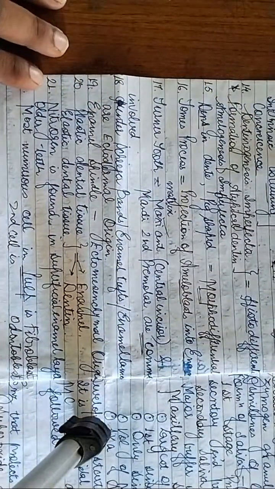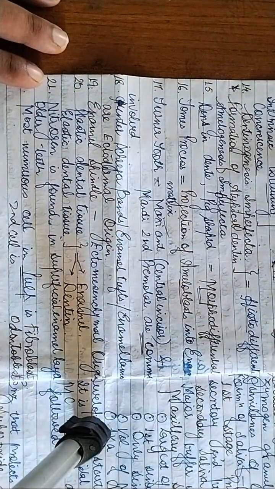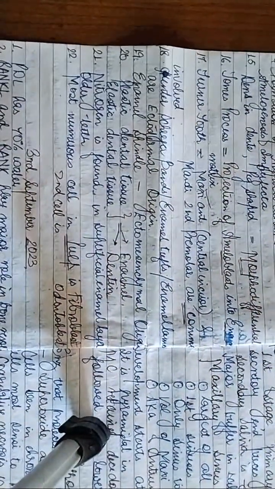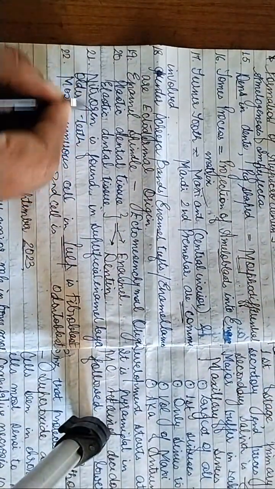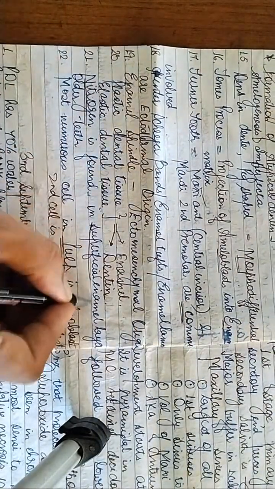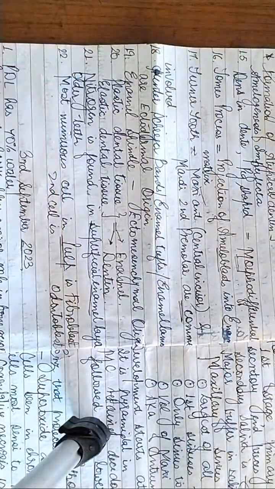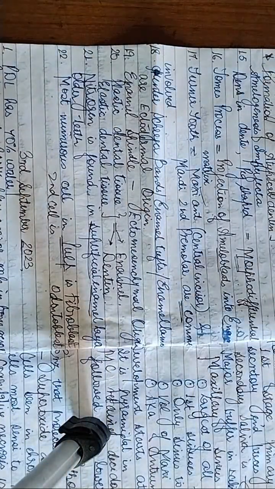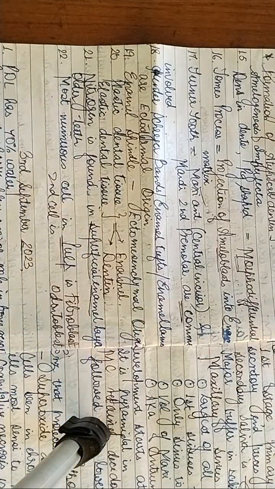Now the next important MCQ they ask is which of the following elements is seen in the superficial layer of older teeth. Students, do remember, nitrogen is found in the superficial enamel layer of older teeth.